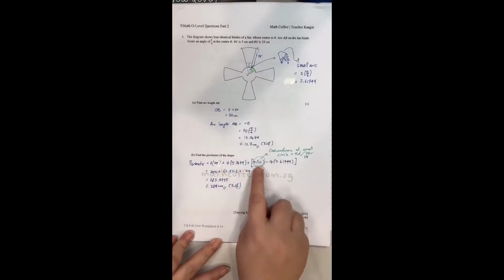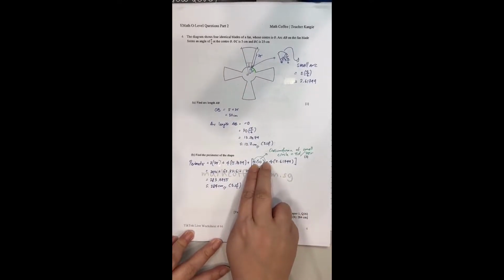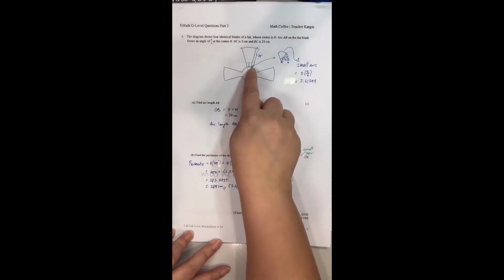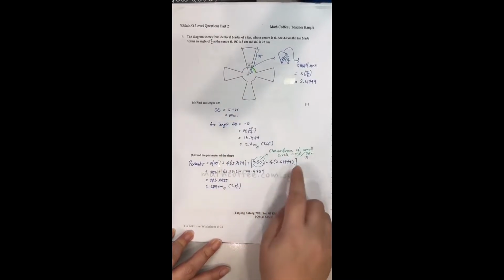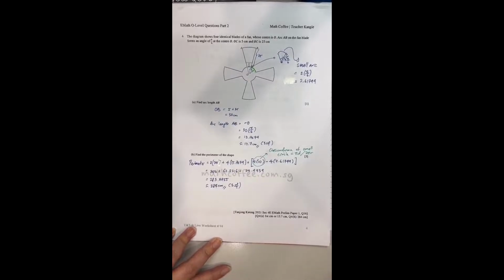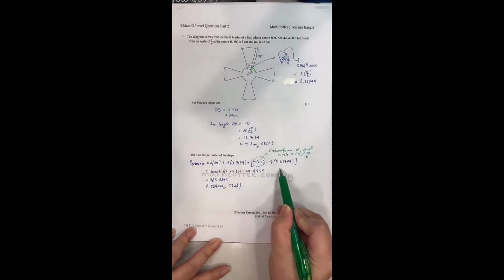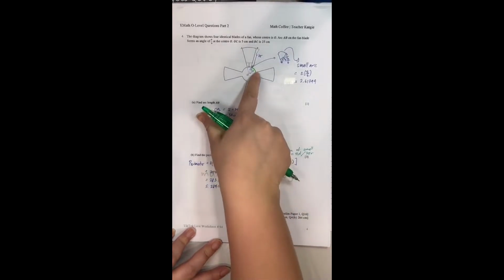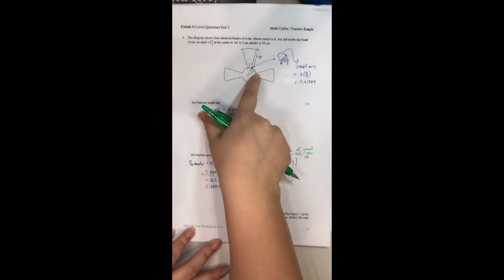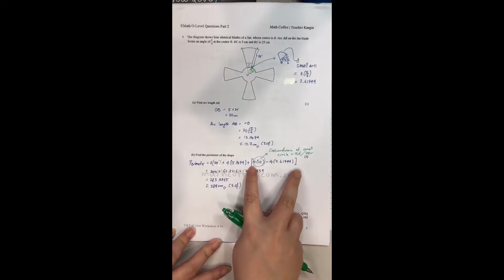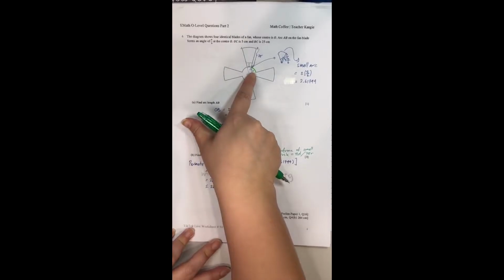No, the highlighted one is this one. I have to take the big circle minus 4 of this. And then I will have this part. This square bracket here is 4 of the highlighted one.